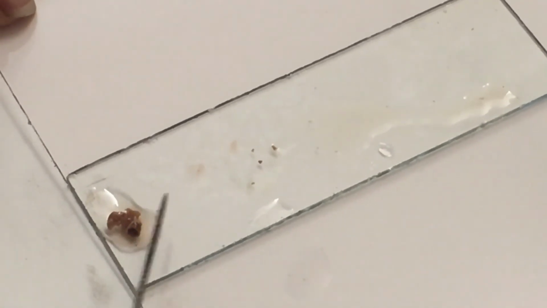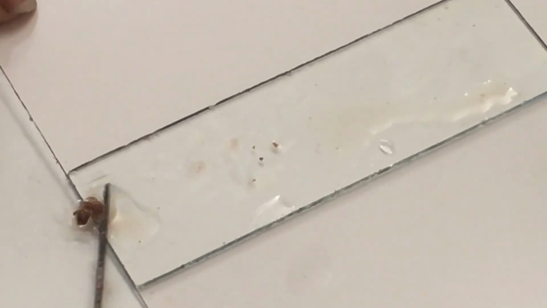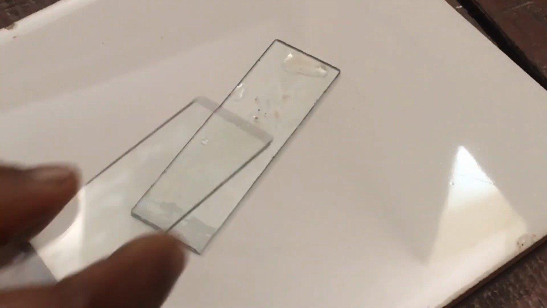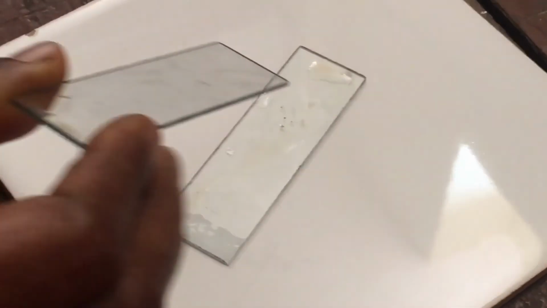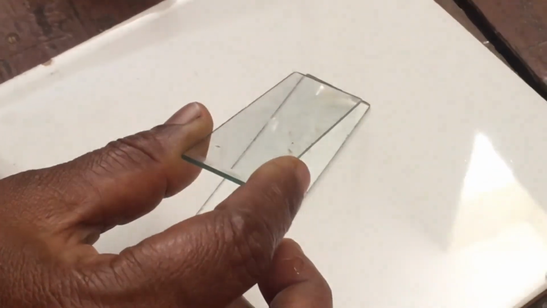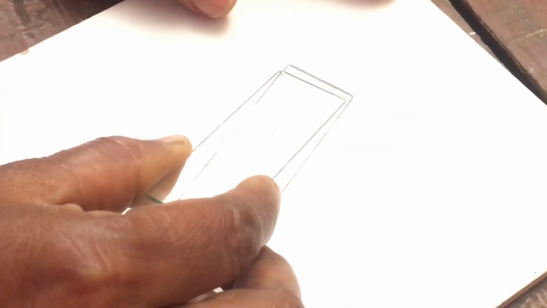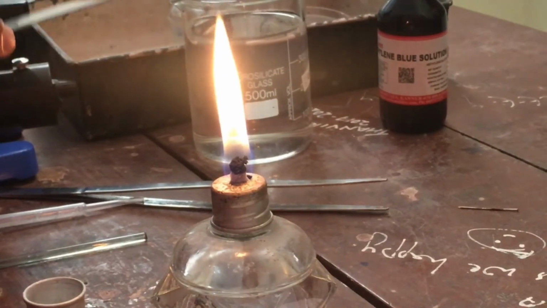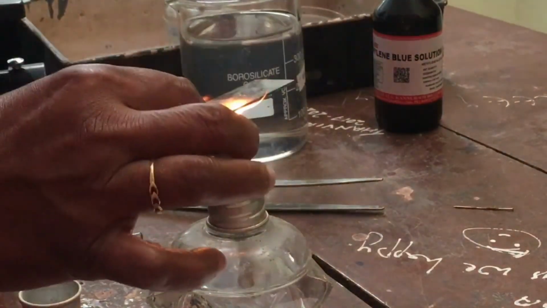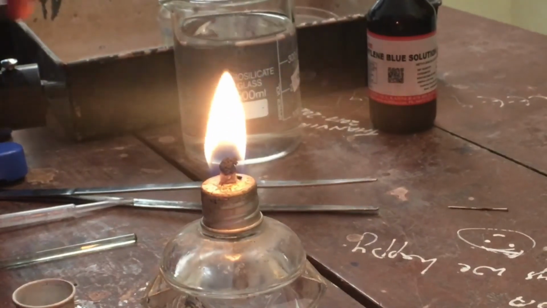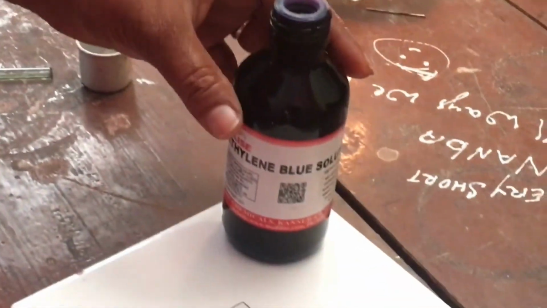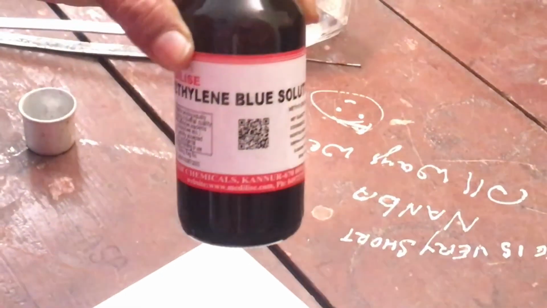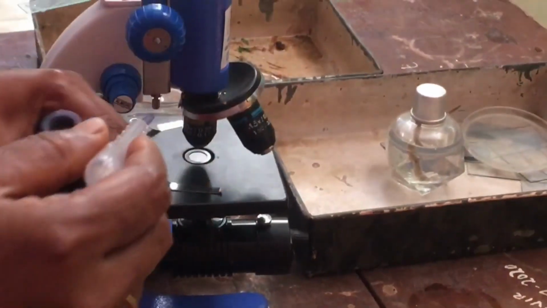Okay, then next we need to remove the waste part of the root nodule from that slide. Next we are going to make a smear. For that we need to keep the slide in this way and place the other one over it at a 40-degree angle and make a single swipe. Then only we will get a nice smear. Now next we are going to heat it to fix the bacterial cells in that slide, just passing over the flame.